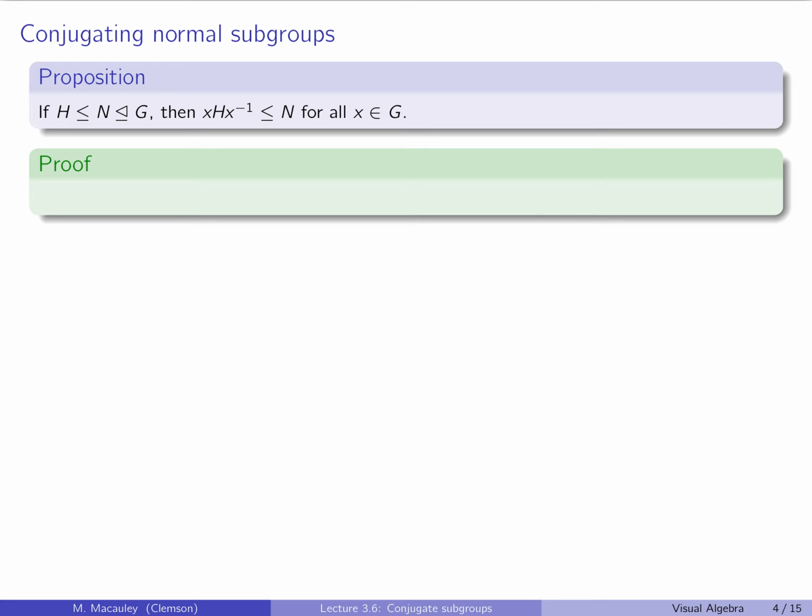Formally, if N is normal in G and H is contained in N, then every conjugate of H is contained in N as well. Let's prove this. And notice that I didn't leave much space. So if we conjugate H by some arbitrary element X in G, what do we get?